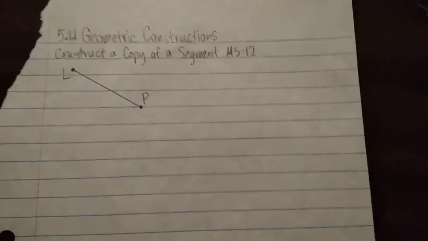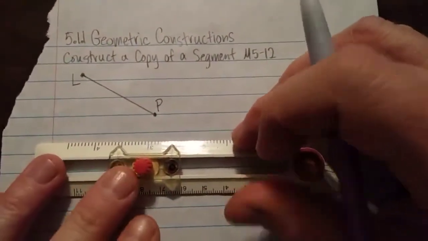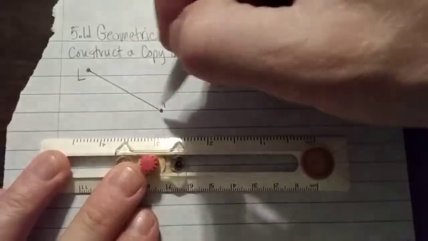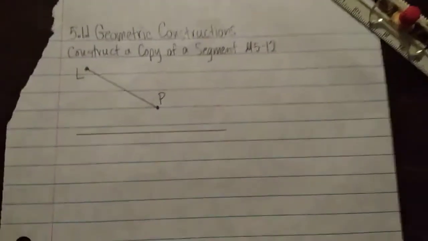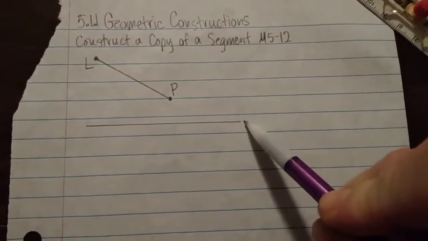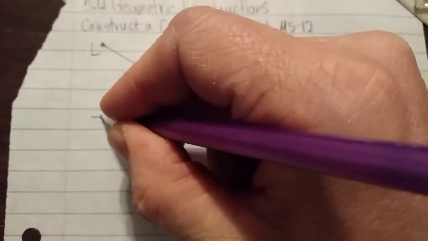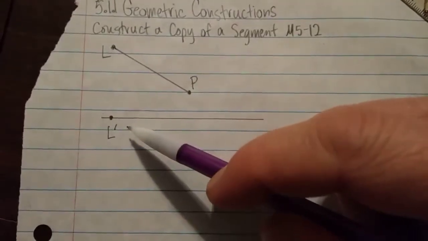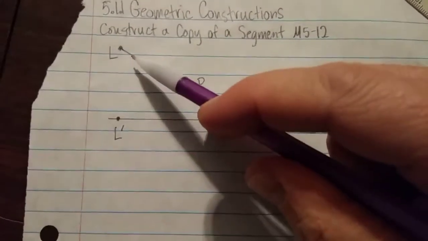So the very first step is to take your straight edge and draw a line longer than you know you're going to need. So it's got to be longer than that segment. And that is comfortably longer. Then you can put it on this end or that end or anywhere in between. I'm just going to put mine slightly inside just to show you that you don't have to go on the end, but you can. I'm going to put the point and label it L prime. Now we always use primes to show that it's a copy of another one.